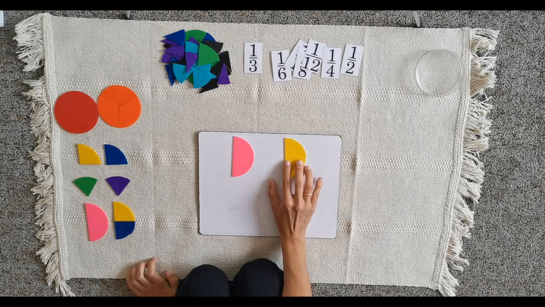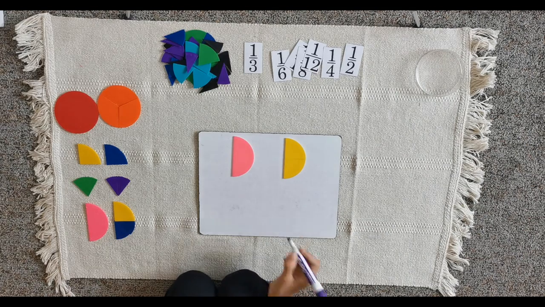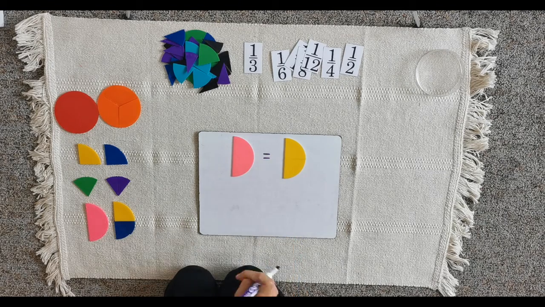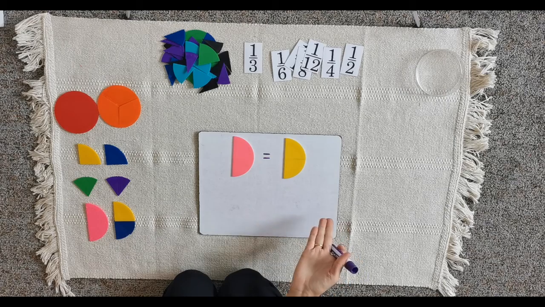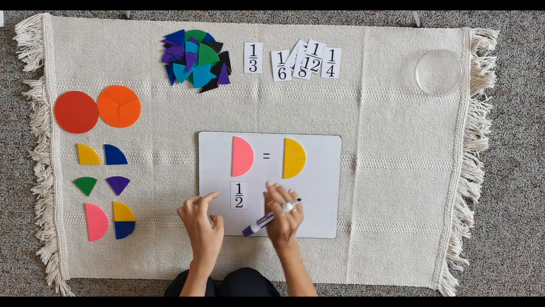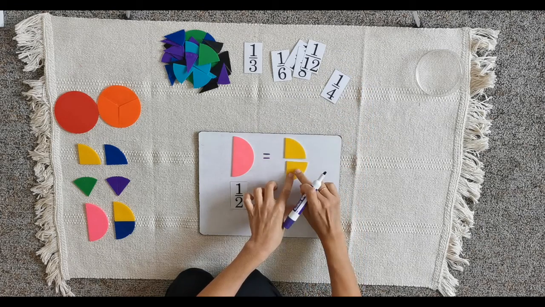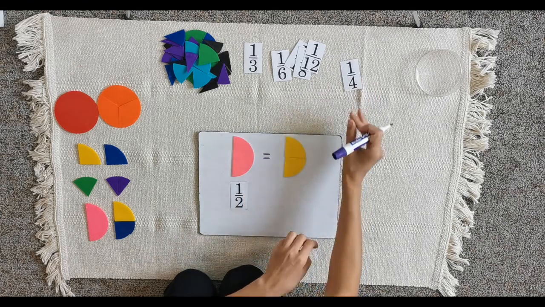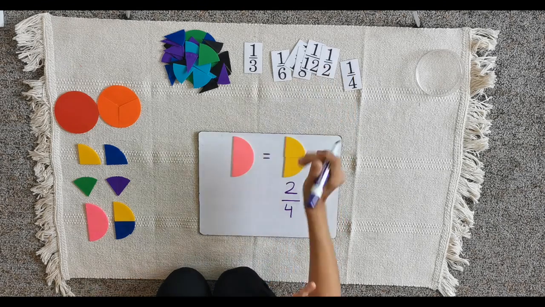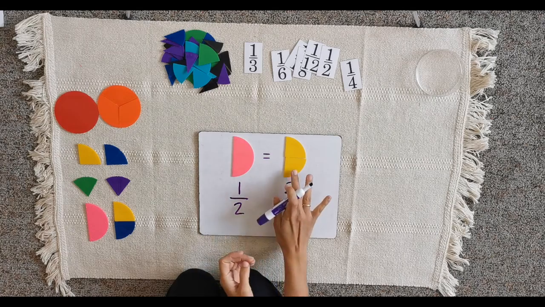To write the equivalence in a paper. So you know that this fraction and this fractions together are equal. How can we write it with numbers? We know that this is a half, and we know that this will be 1/4, but we don't have just one. We have 2 quarters. So what you need to do is to write what you are seeing in front of you.